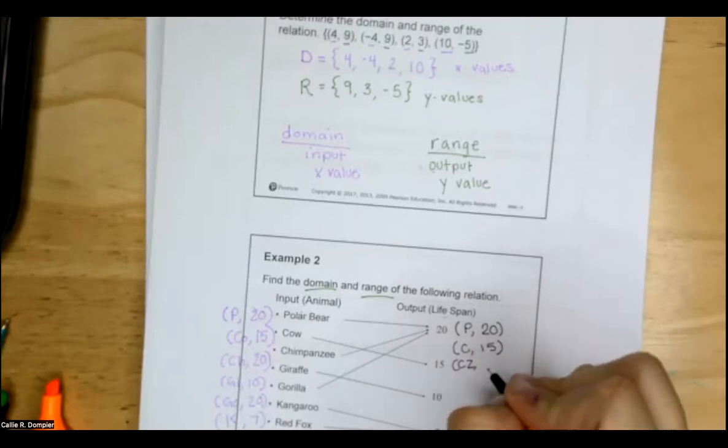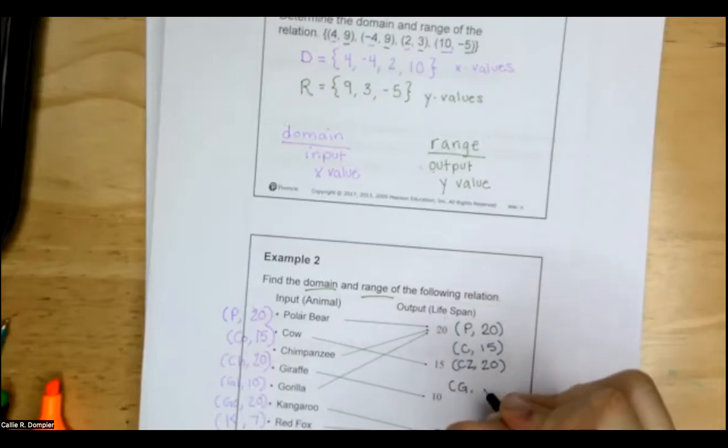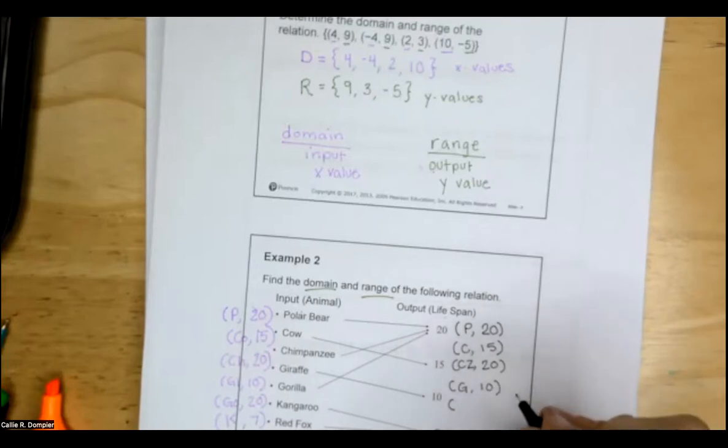Chimpanzee would be CZ, 20. Giraffe would be G, 10. Gorilla would be GA, 20. Kangaroo would be K, 7. Red fox would be RF, also 7.